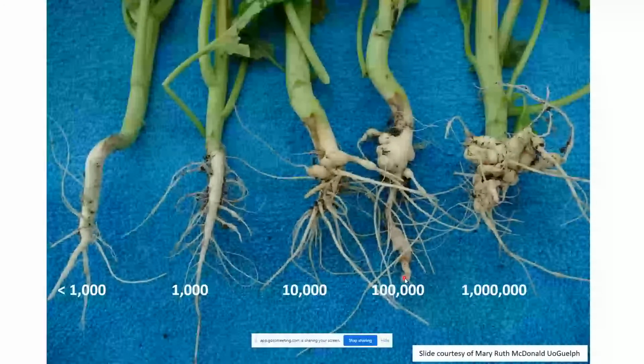This is a slide that was produced by Dr. Mary Ruth McDonald at the University of Guelph, who's done a lot of excellent work with clubroot. And she showed here on Chinese cabbage that if you expose the roots to clubroot resting spores at less than 1,000 spores per gram of soil, and then at 1,000, 10,000, 100,000, and 1,000,000, you get this variable amount of severity in the clubroot symptoms.